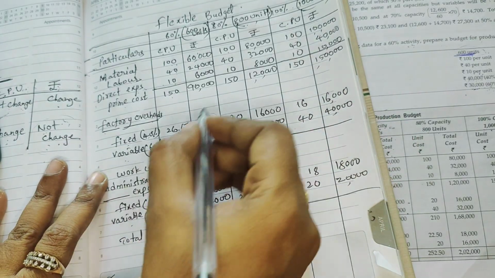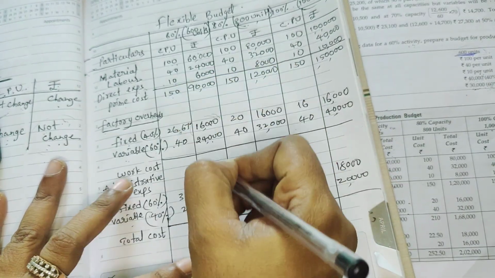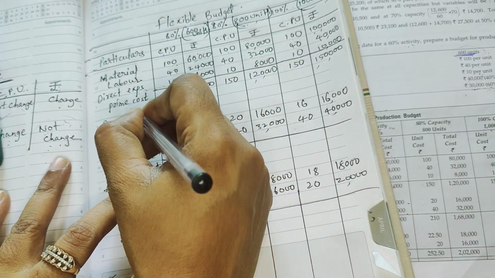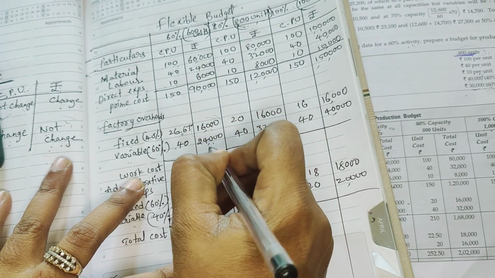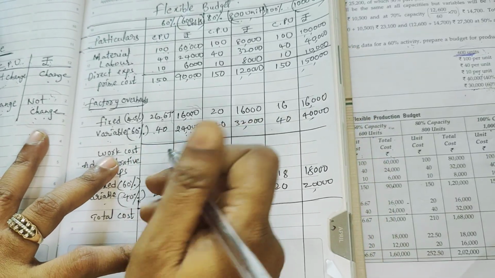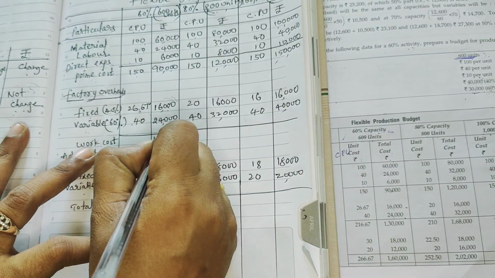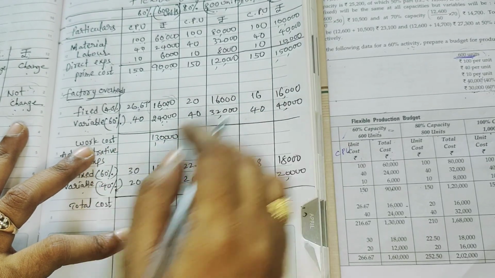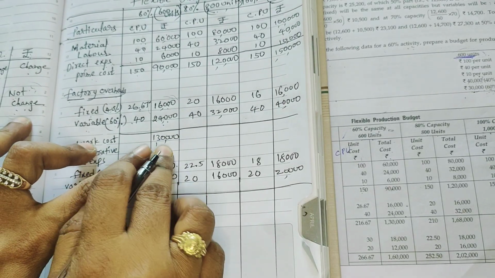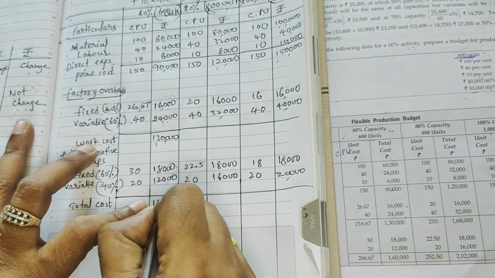Now take the total. What is the total of work cost? Already we know the prime cost is 90,000. 90,000 plus 16,000 plus 24,000. What is the total here? 1,30,000. After getting 1,30,000, add 18,000 and 12,000, we will get 1,60,000.